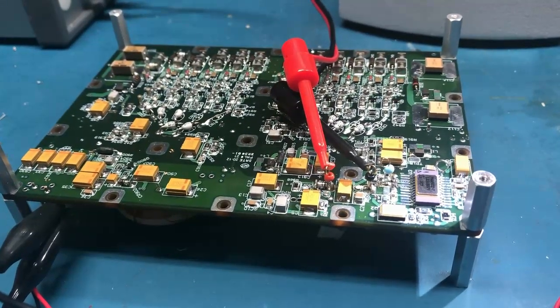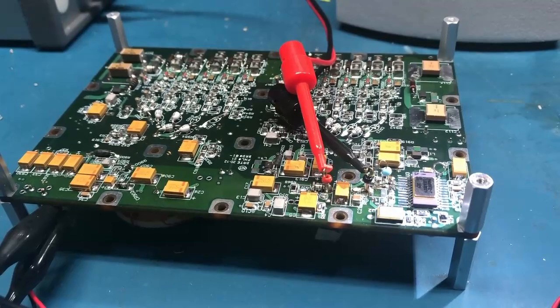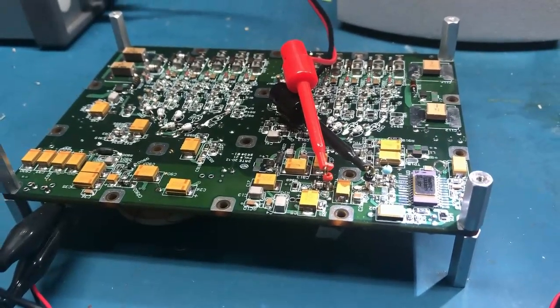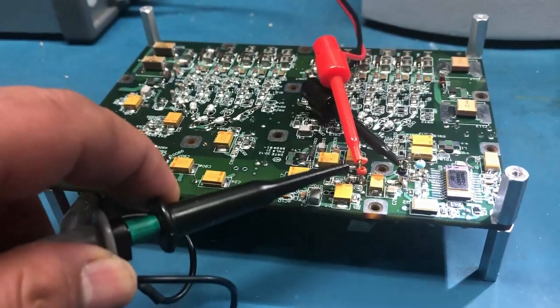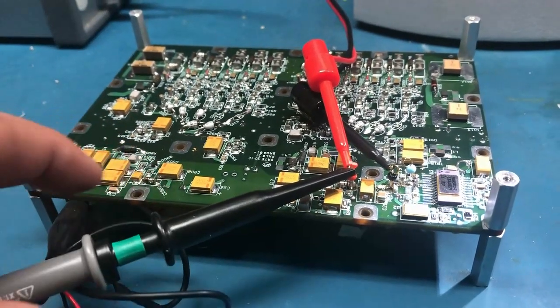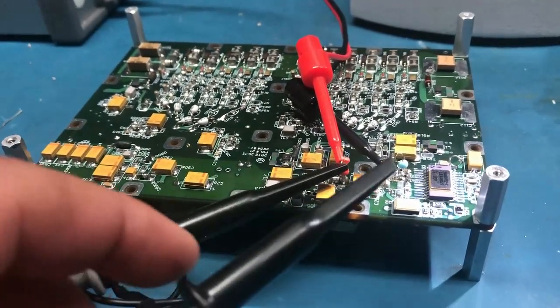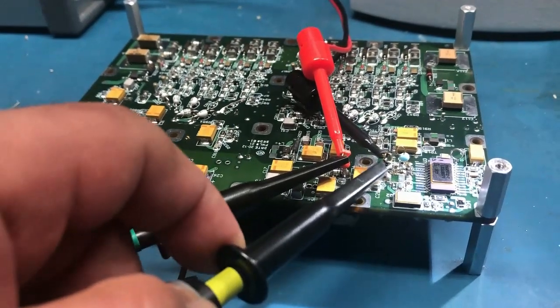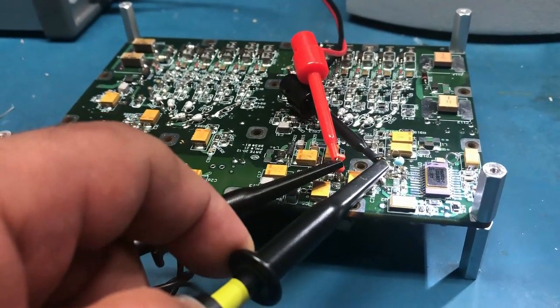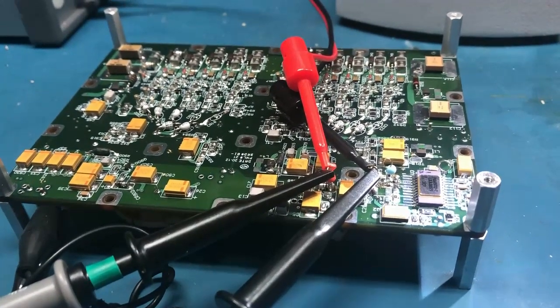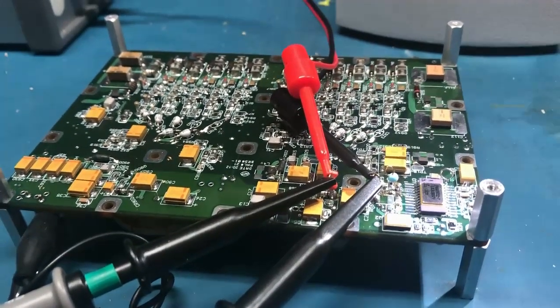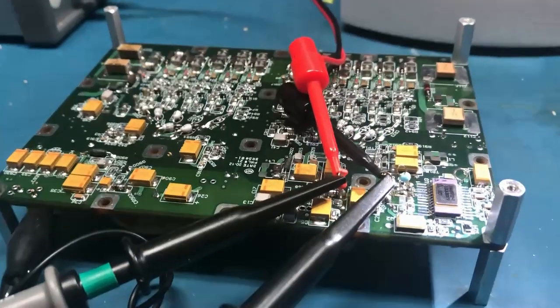Now to measure the loop response of the power supply, we get channel 2, which is the green, and I can connect it to the high side of the injection resistor, and then channel 1 I connect to the low side of the injection resistor, and I should be able to plot the loop response of the power supply.